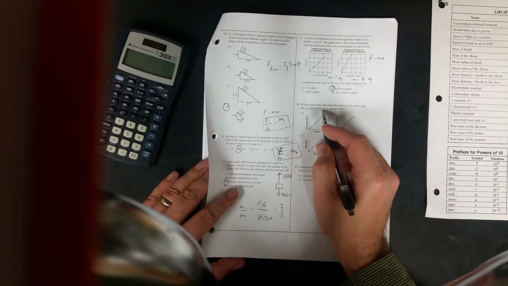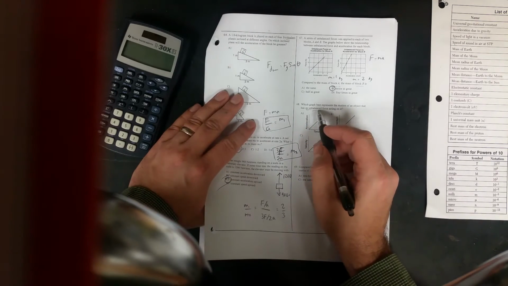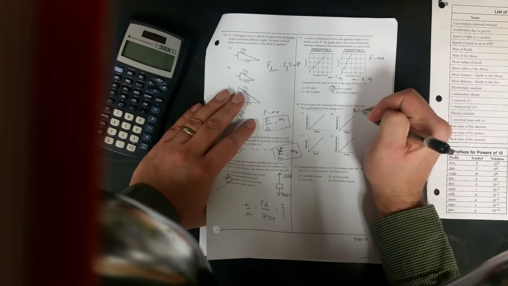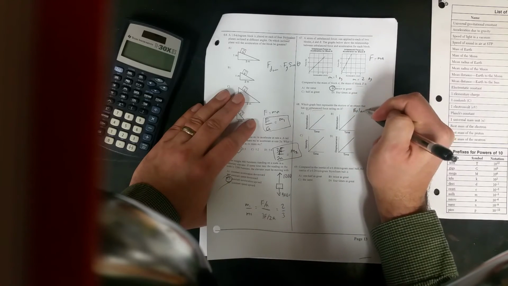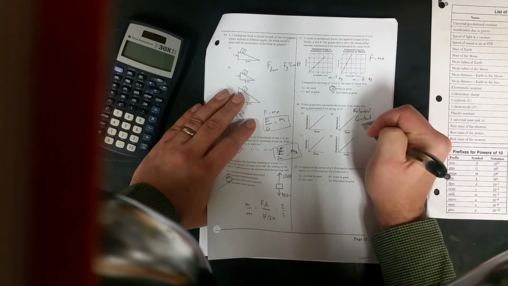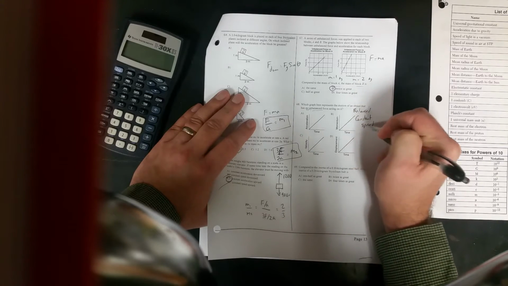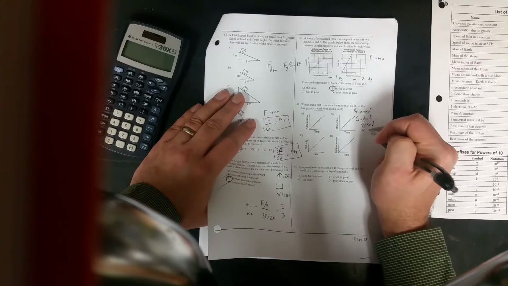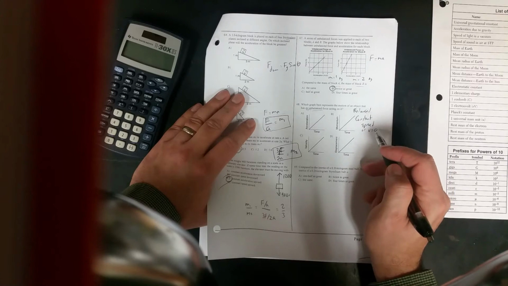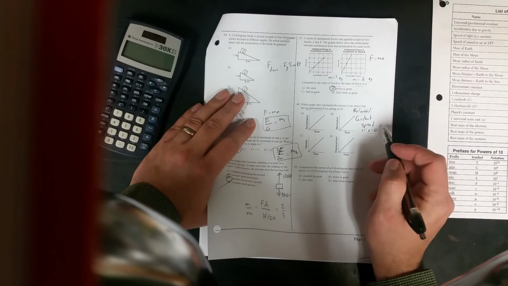Which represents the motion of an object that has no unbalanced forces acting on it? No unbalanced forces. So that means it is balanced, right? That C is a little small. That means you're moving at constant speed or at rest. Either of them works. So that means you can be moving, but if you're moving, your speed's not changing.